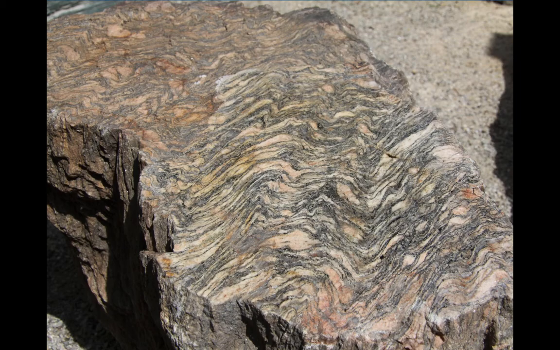Rhymes with metamorphic. Perfect. Metamorphic. Very good. And this is another example of gneiss, right? Like we saw earlier, the wavy lines in there, that's that cool compression at work. So that's metamorphic, and we know it because of the foliation lines and because just the pressure itself.